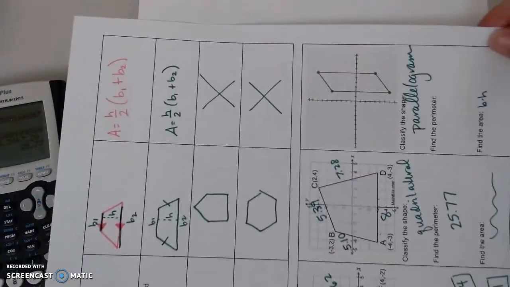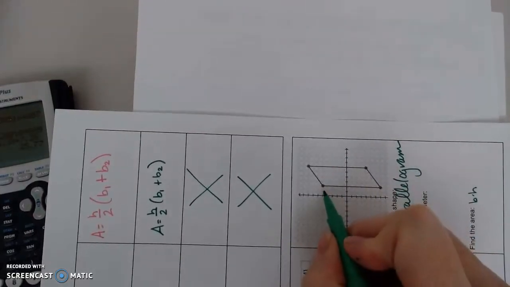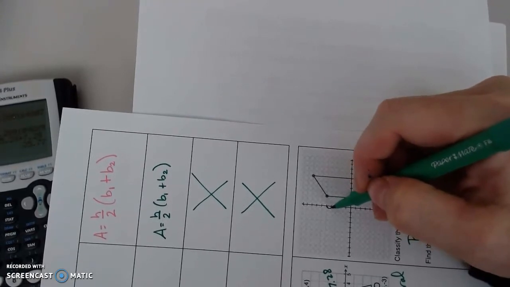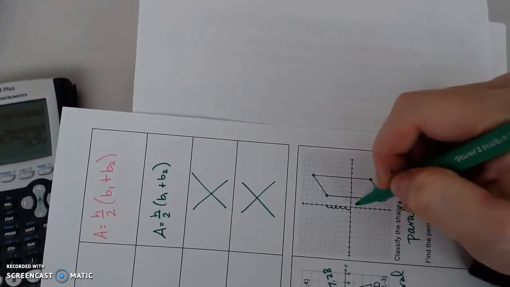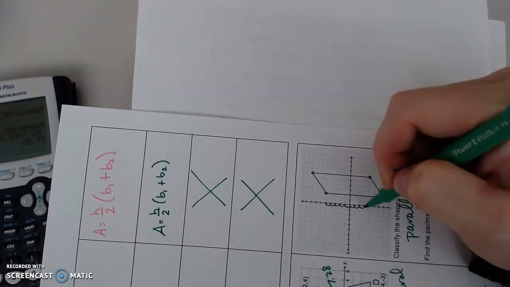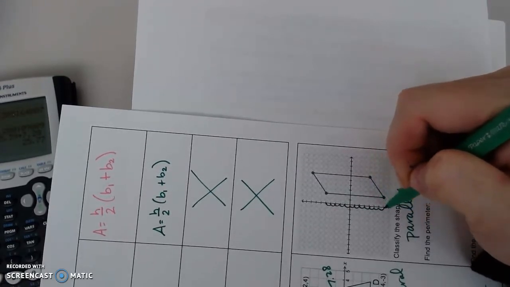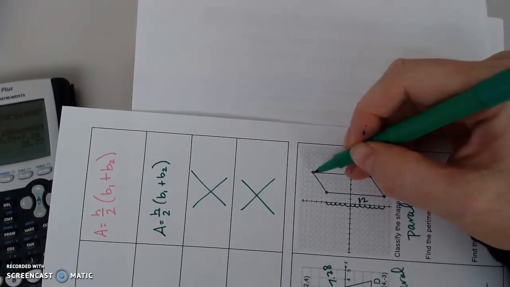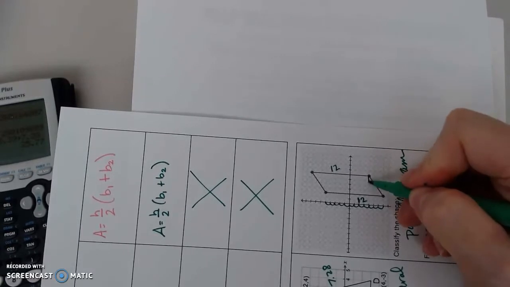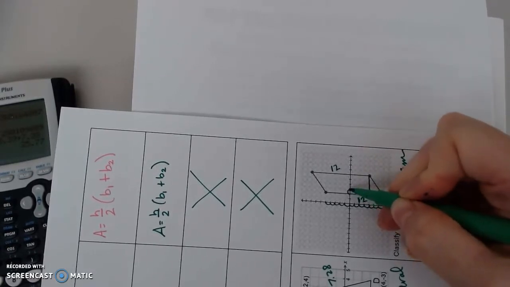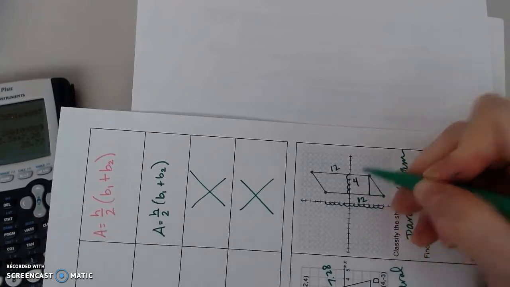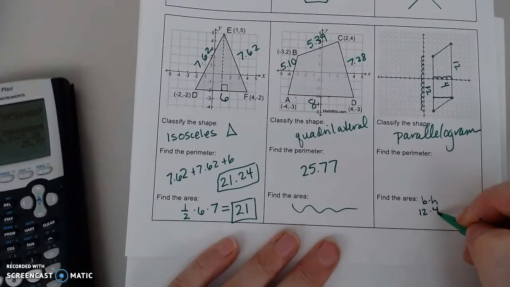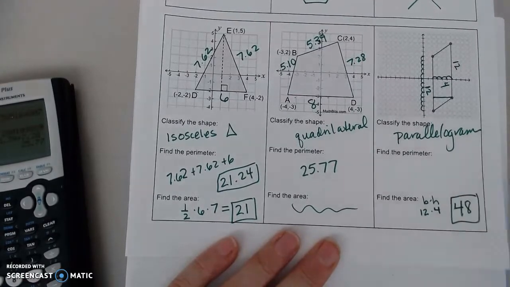If I turn my shape sideways, I know my base is, it's a little hard to see, but we go 1, 2, 3, 4, 5, 6, 7, 8, 9, 10, 11, 12. And then this one also is going to be 12. And then my height, I went 1, 2, 3, 4. So I've got 12 times 4, and we're 48 square units.